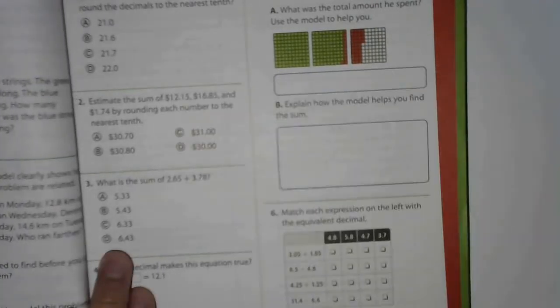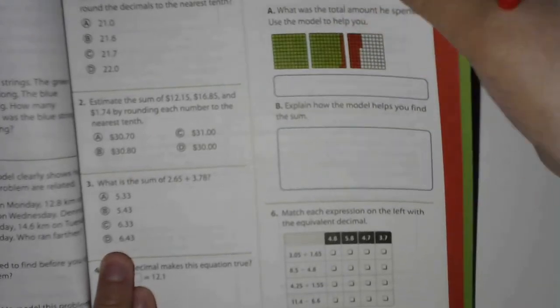Take a look at our answer choices. Bloop, there it is, letter D, is 6 and 43 hundredths.